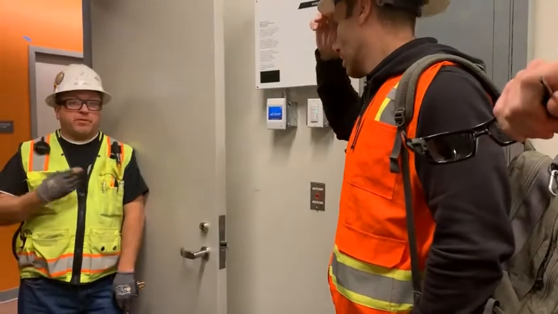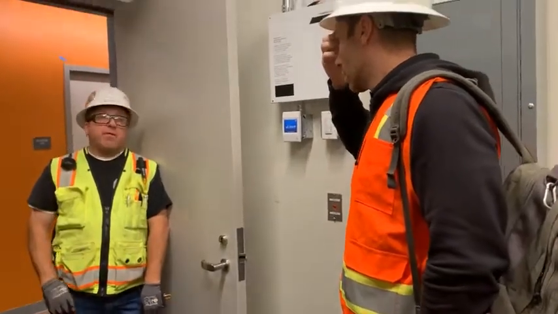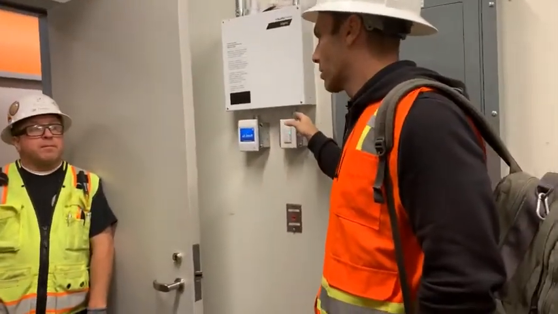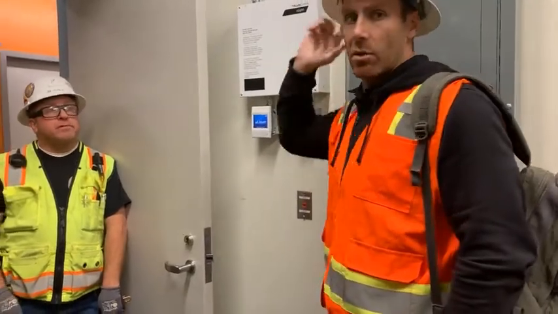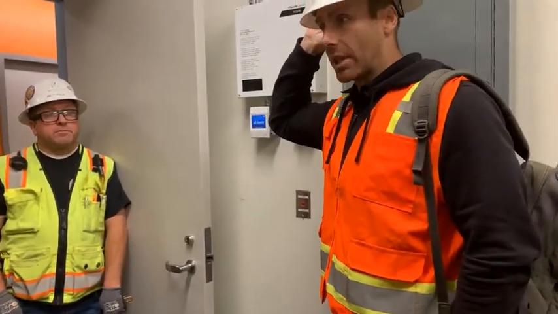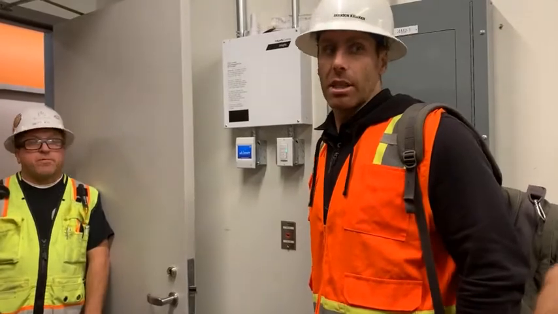On this floor? No, 2 through 8. Okay, so this does everything. Does each one have its own switch? Yes. So you'll have a switch per floor, but you'll only have an eclipse per segment.